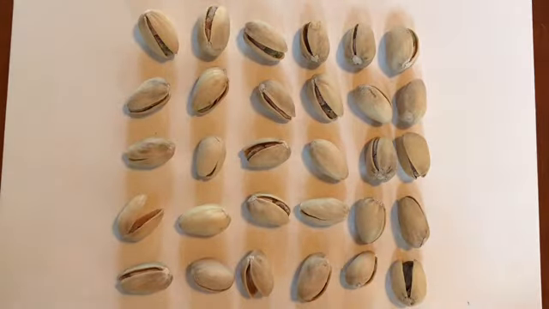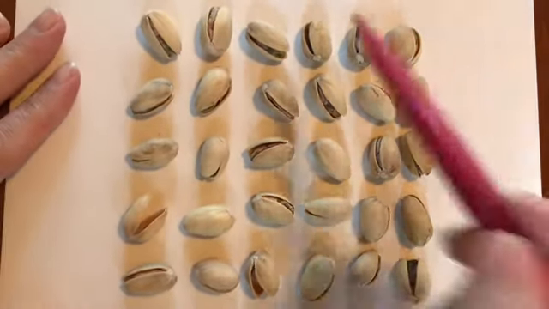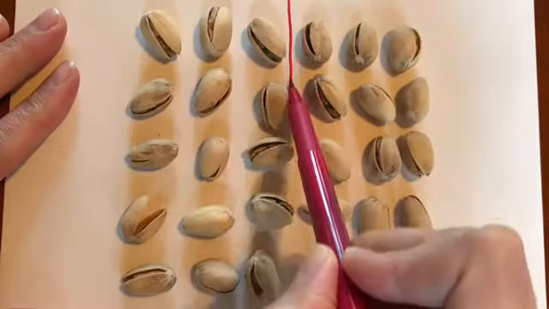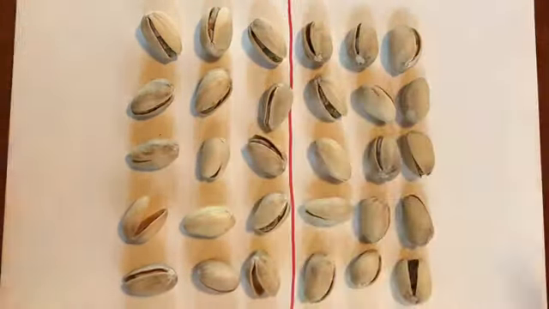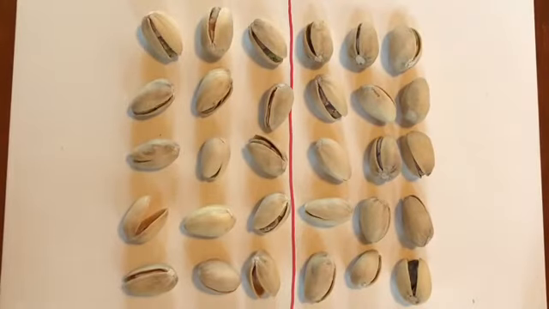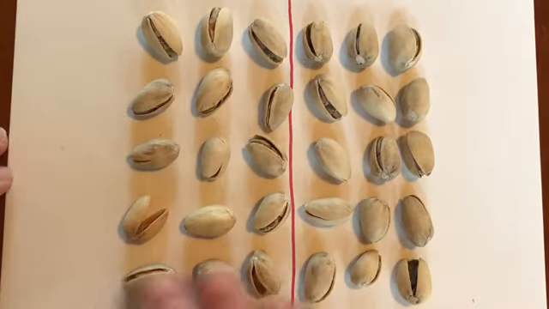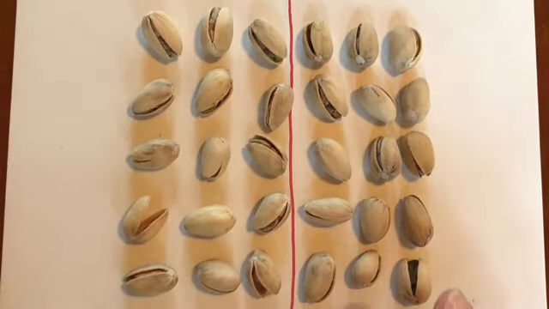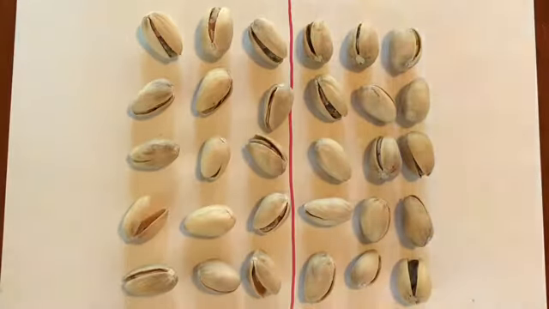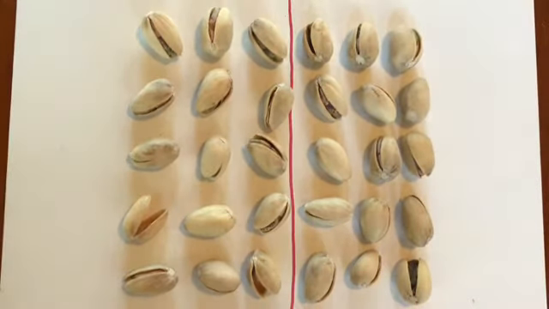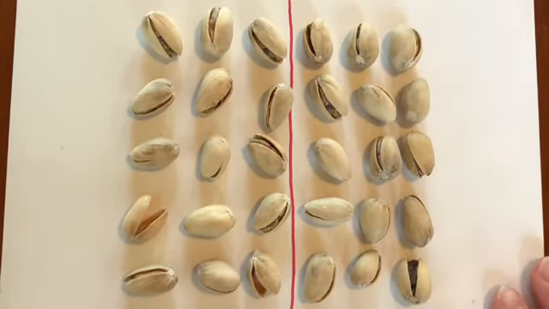You got it, right down the middle. Even groups, right? So 15, 3 groups of 5, 3 groups of 5. So 15 is half.